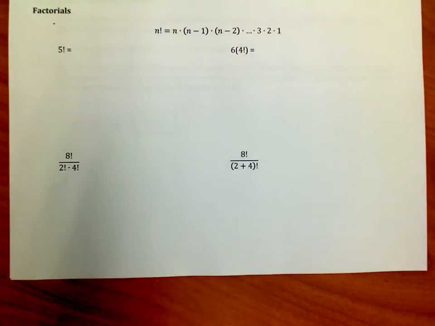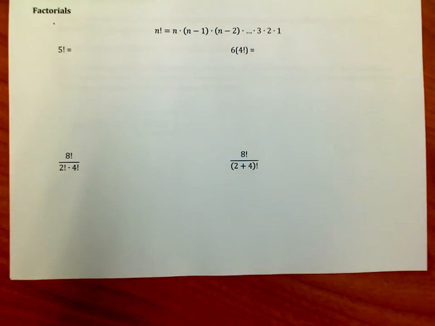Hi everybody, in this video we're going to be talking about factorials. Factorials are a number that you see with an exclamation afterward. That does not mean that the number is excited. It simply means that there's actually a symbol. It's a shorthand way of writing something, just like a lot of our symbols like squares and cubes and stuff like that.